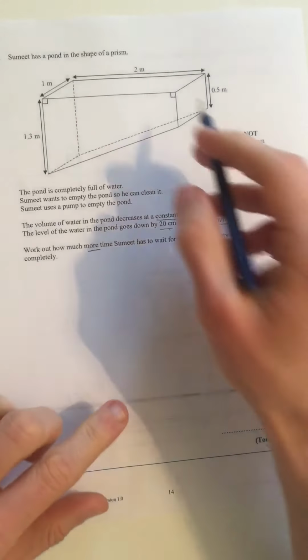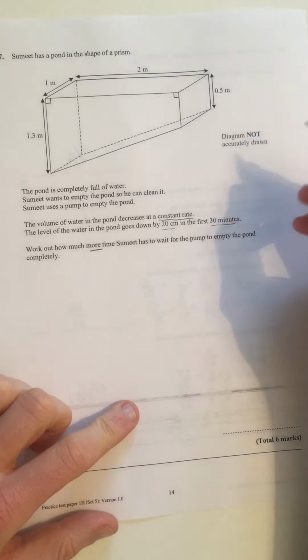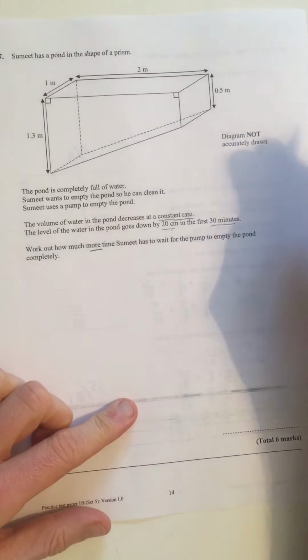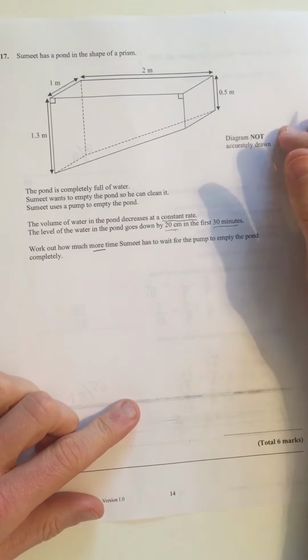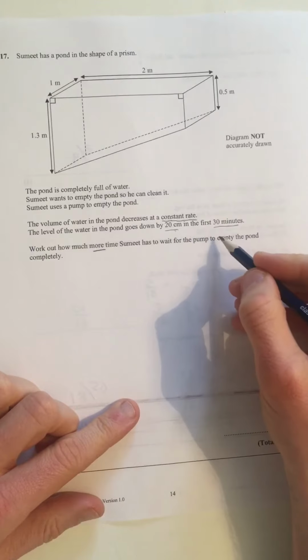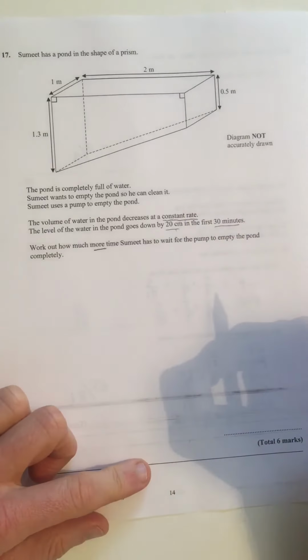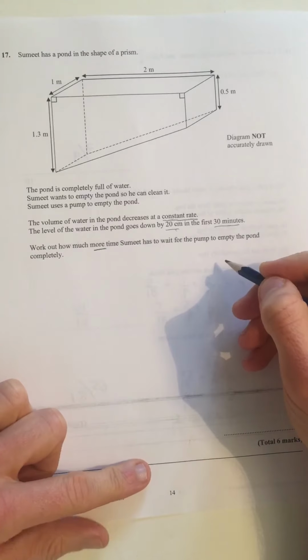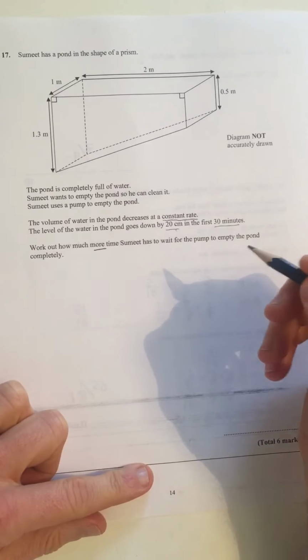So let's work out the volume of this prism first of all. Let's work out how much water is actually in there. Then we'll figure out how much water is leaving, so we'll work out what the rate is, and then from there we can work out how long it will take for it all to go.